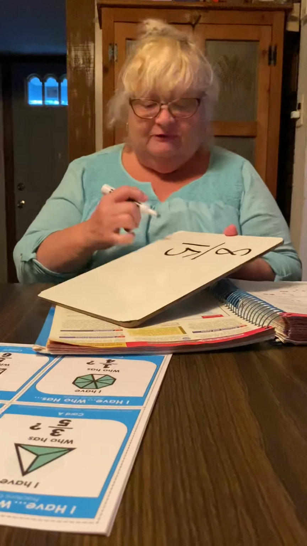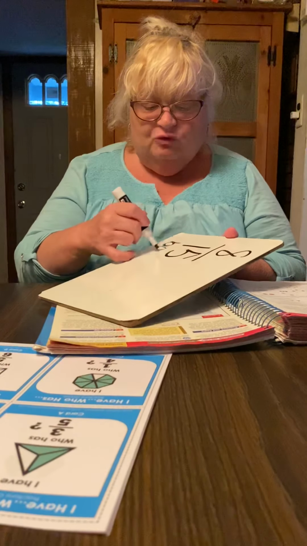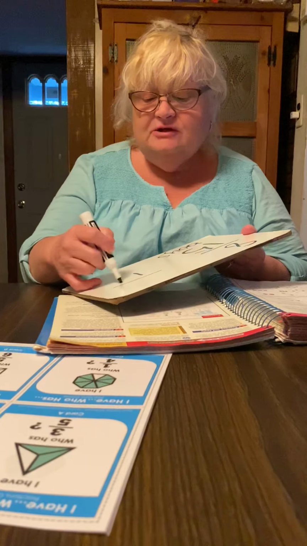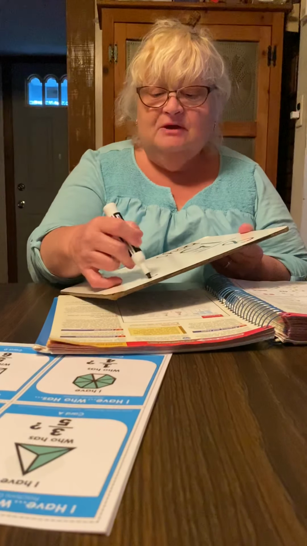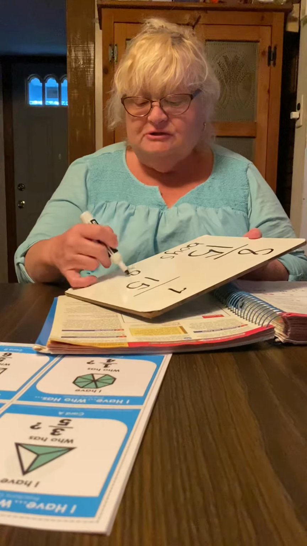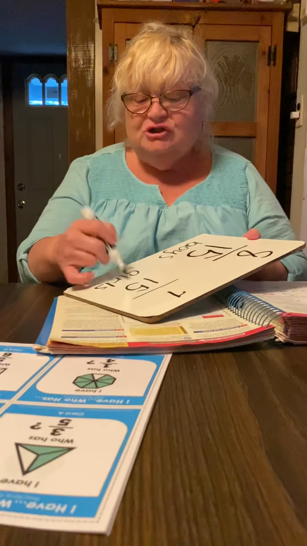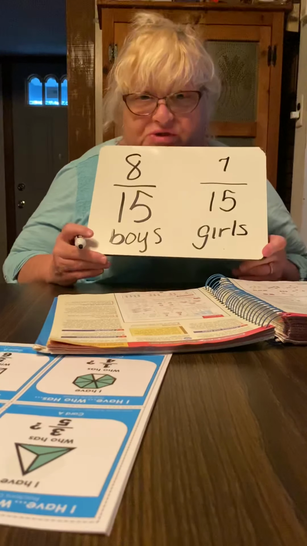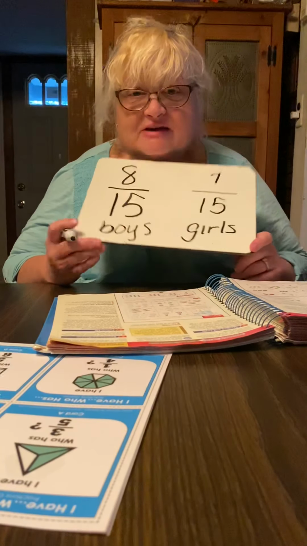Okay, so these are the boys. If I asked you which fraction of the class was girls, the 15 is still the denominator because we still have 15, but we have 7 girls. So the fraction of girls in the class is 7/15. So it doesn't have to be a shape, it can be a set of things.